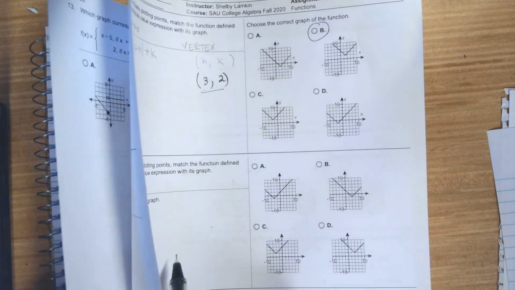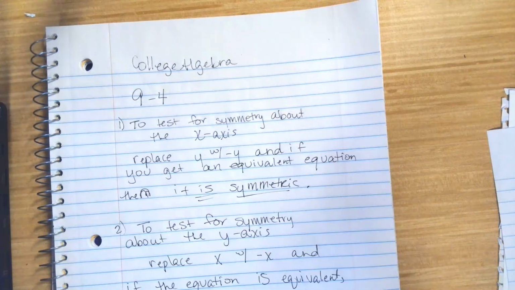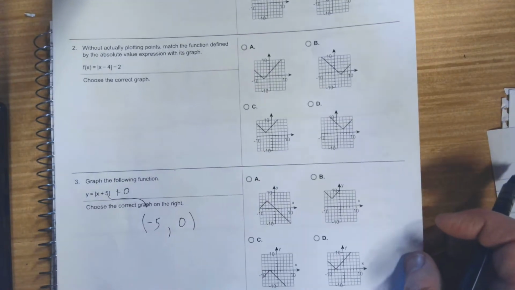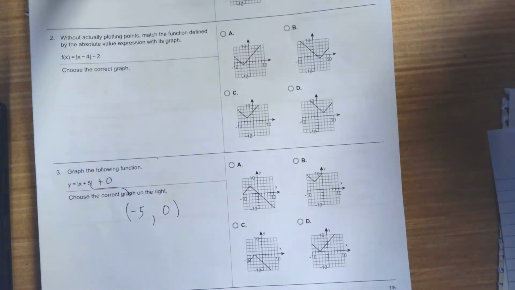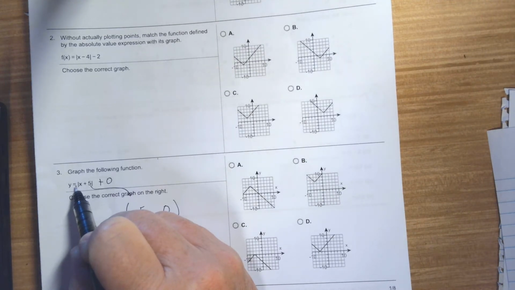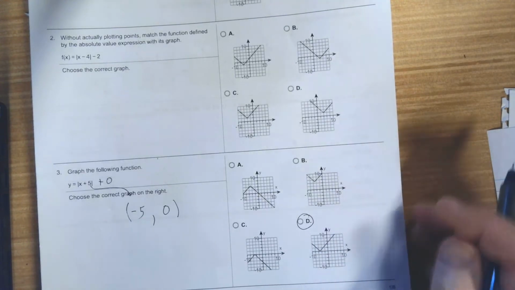Because you've got two of those going on over there. Now, you can always graph them, even though they tell you they don't want you to. I imagine you're graphing them. I would be. And here's what happens. Because the value out front is a 1 and it's positive, it opens up. It behaves a whole lot like those quadratics, so it's D.